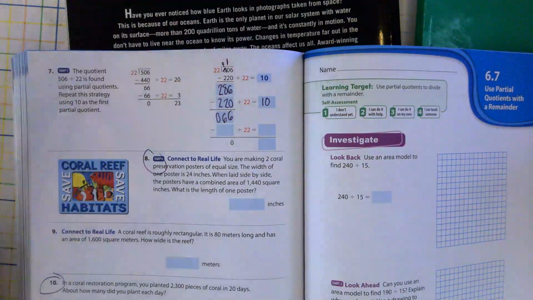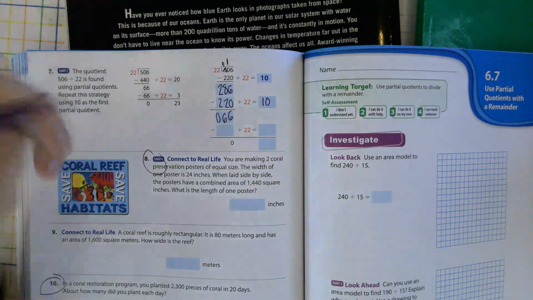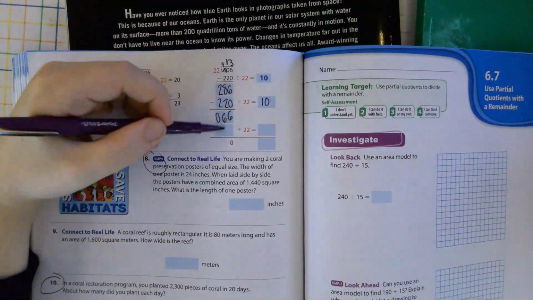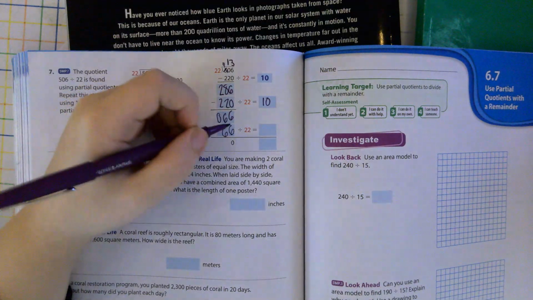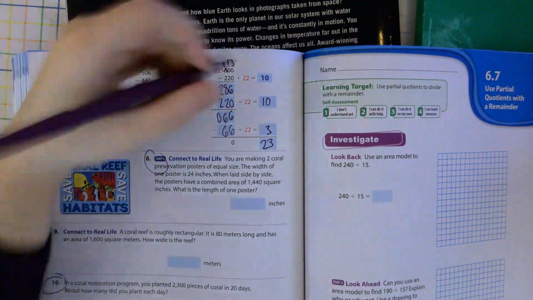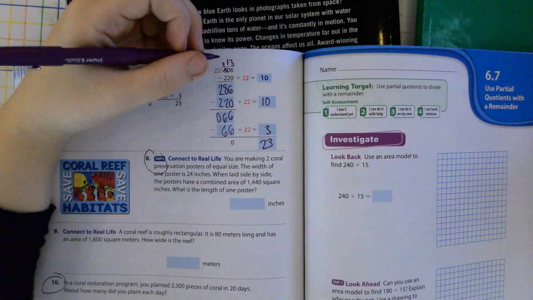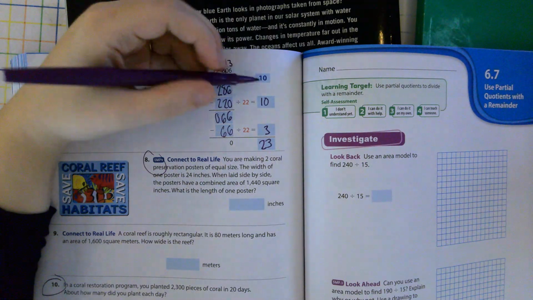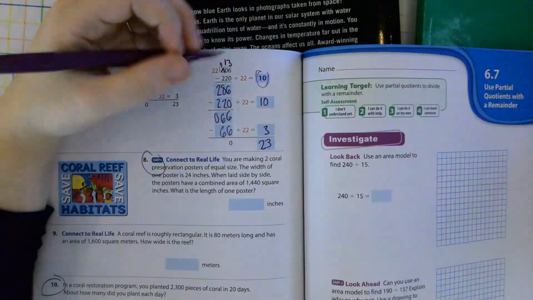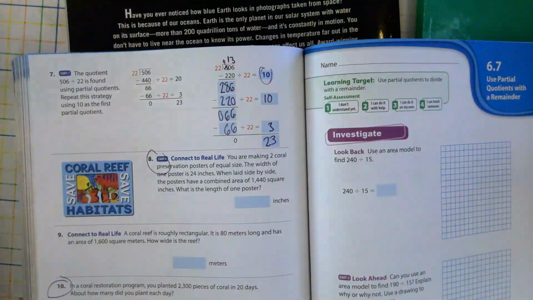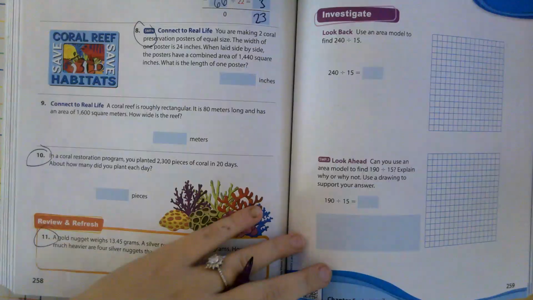66. And how many times can 22 go into 66? Nick? It can go in 3 times. 3 times 22 is 66. We get a 0. And 66 divided by 22 is 3. So the answer should be 23. I don't like how they did this one because notice how they already took out a 10 for us. That's not the best way of doing things. That's why I wanted to do this one with you.